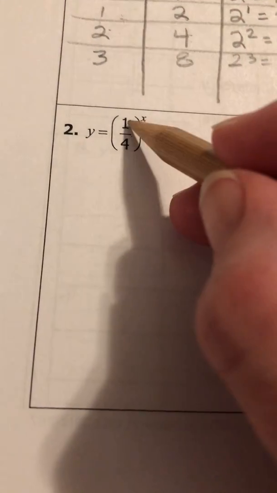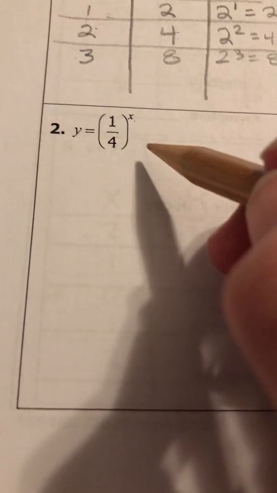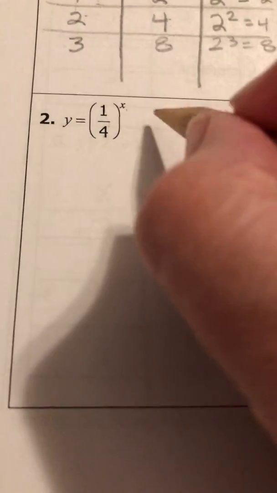Okay. So now, my spidey sense is telling me I have a b, right? That's my b because it's raised to the x power. But it's a fraction. So b is smaller than 1, right? Which means it's decaying. Okay, so I'll have to remember that.